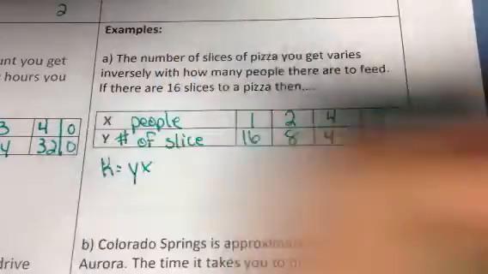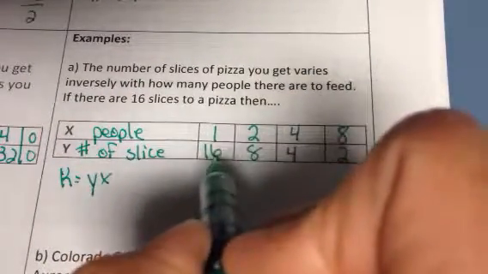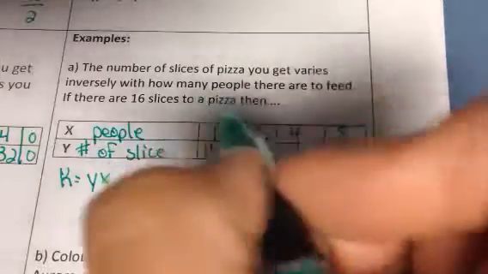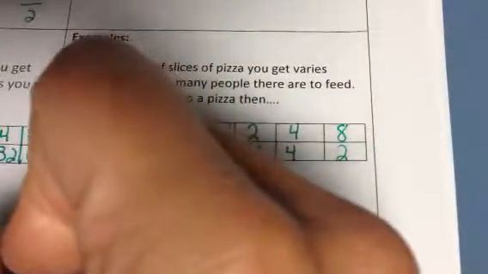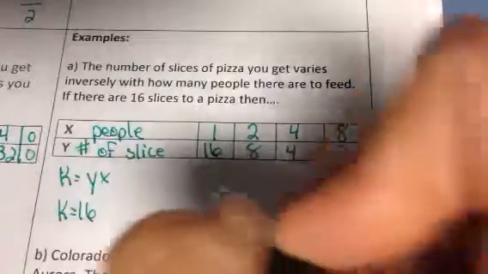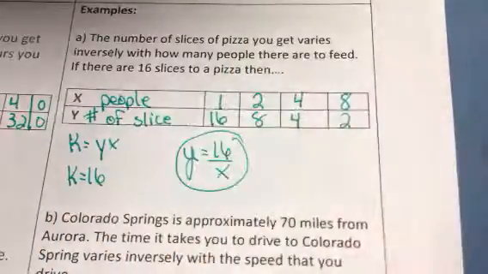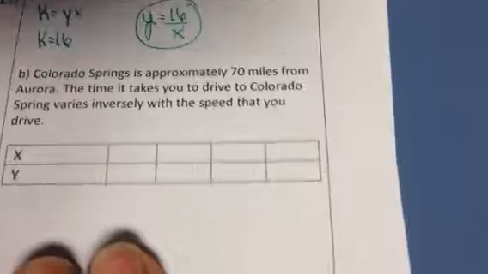So what's the constant? Well, you can go back to your formula: the constant is when you take your y and you multiply it by x. So 1 times 16 is 16. Multiply, you get 16. Multiply, you get 16. Multiply, you get 16. So k is 16. But when they want you to write the equation, they want you to use this version, y equals k over x. So it's going to be y equals 16 over x. All right? Let's look at another one.